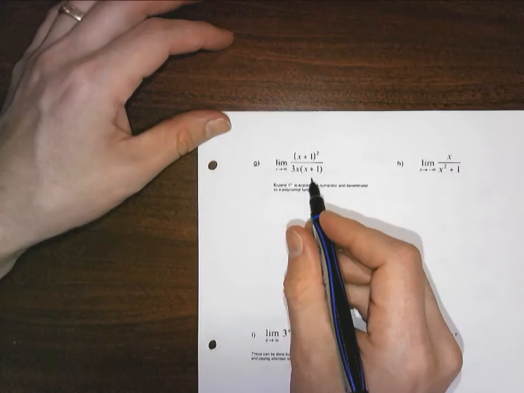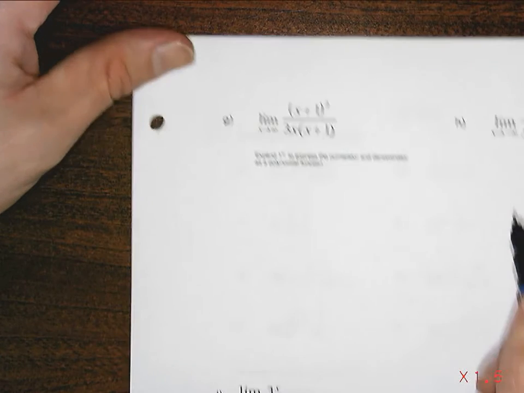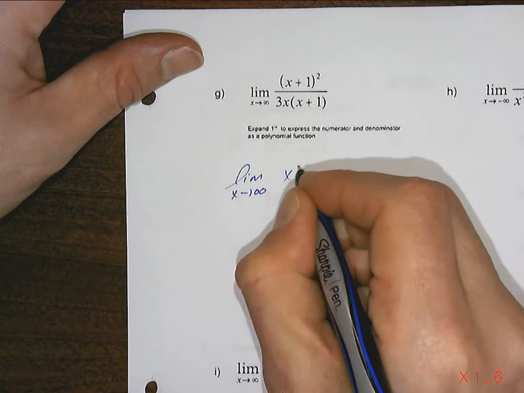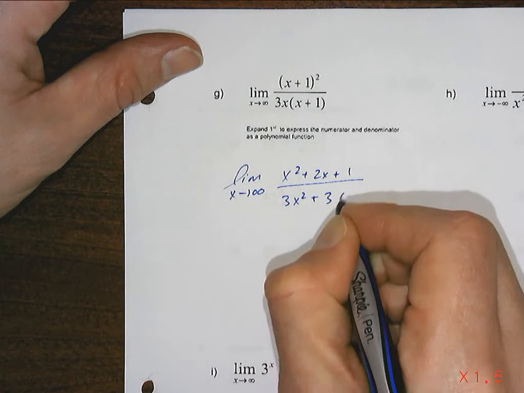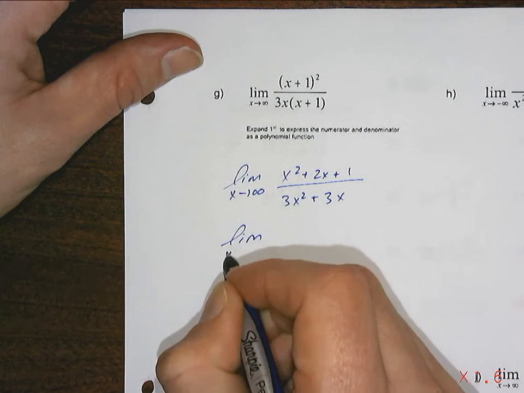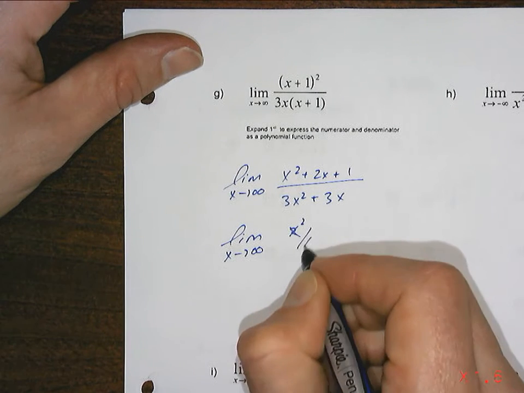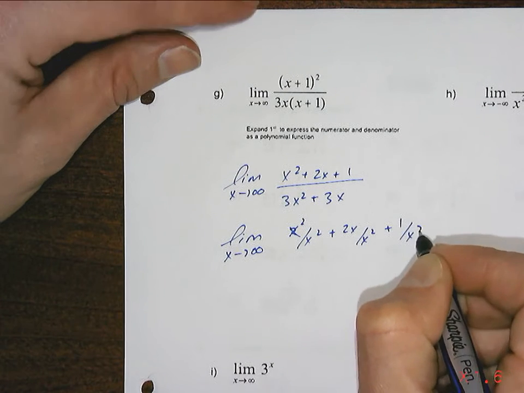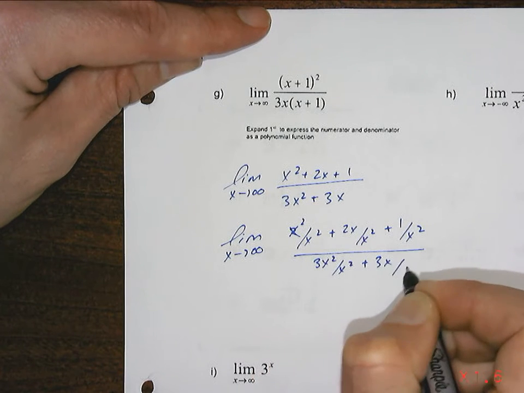So this one, we've got a little bit of work to do here algebraically, I think, to make it make sense to us. I'm just going to zoom in a little bit here. I'm going to take this, it's going to be the limit as x approaches infinity of x squared plus 2x plus 1 over top of 3x squared plus 3x. Divide top and bottom by the largest power of x in the denominator. So it's going to be x squared divided by x squared plus 2x divided by x squared plus 1 over x squared, over top of 3x squared over x squared plus 3x over x squared.